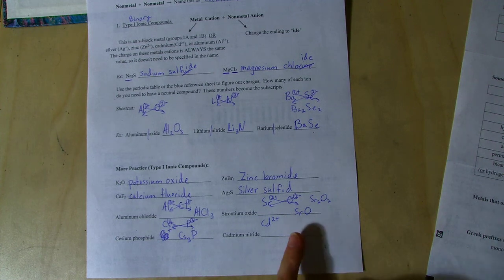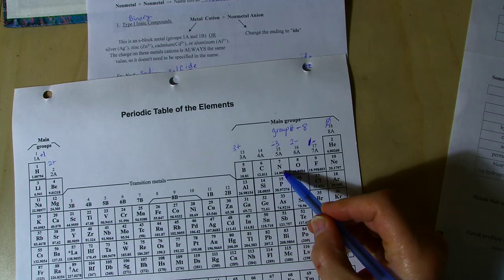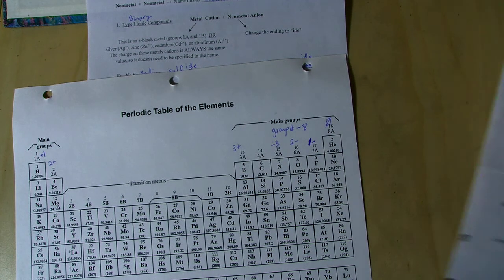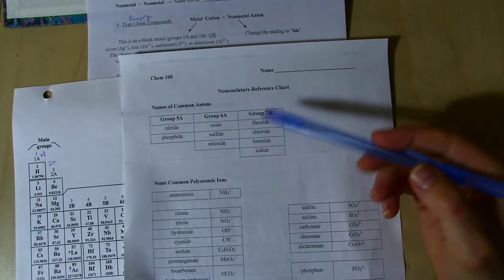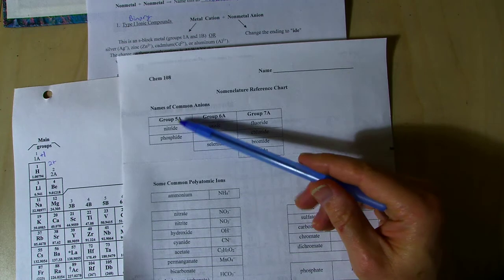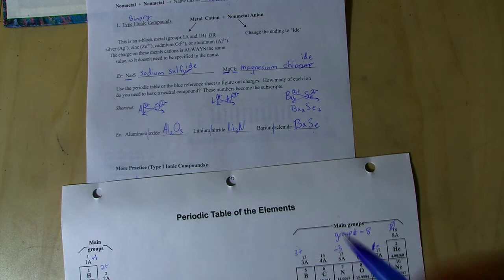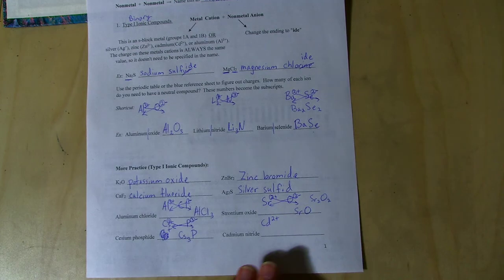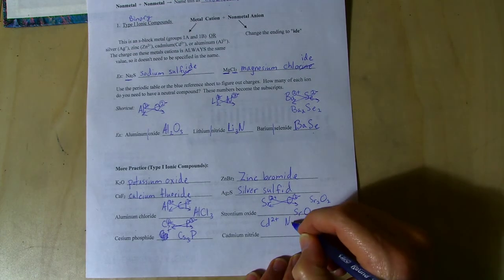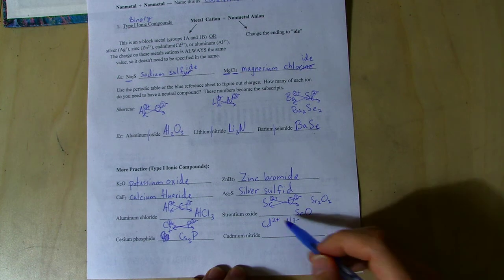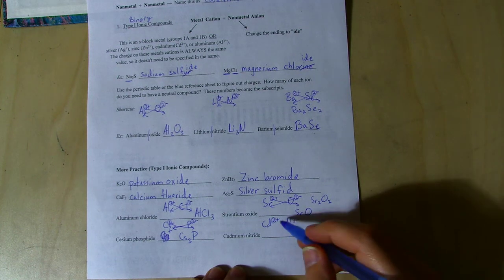So, then next is nitride. So, that's going to be nitrogen. That's in group 5A. Also, you can use your sheet here. Nitride, where's nitride right there? So, 5A. So, 5 minus 8 is -3 again. So, we're going to do N3 minus, and then you, again, crisscross the numbers of the charges.